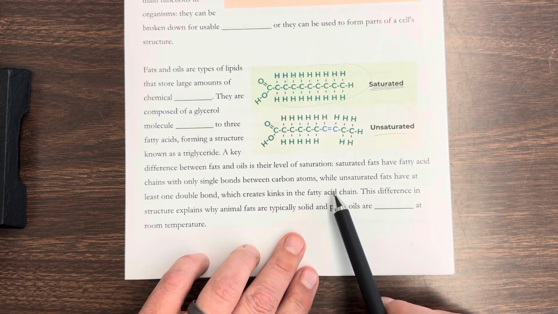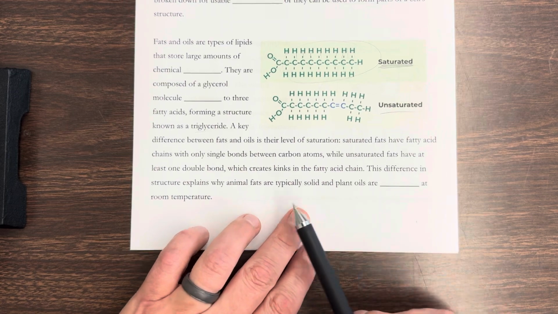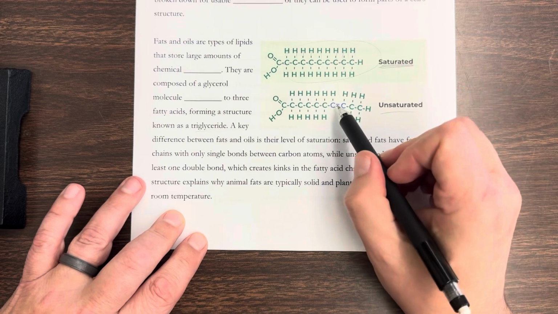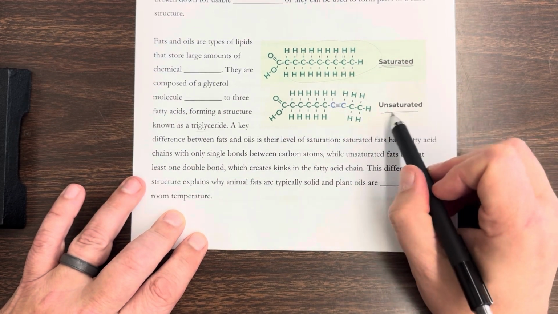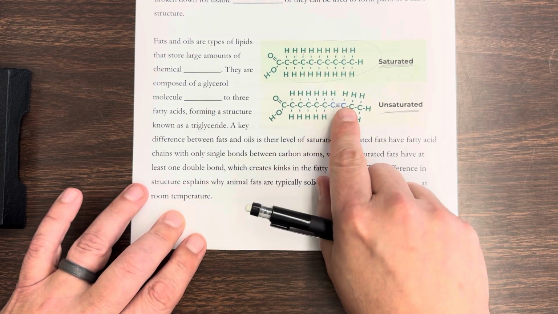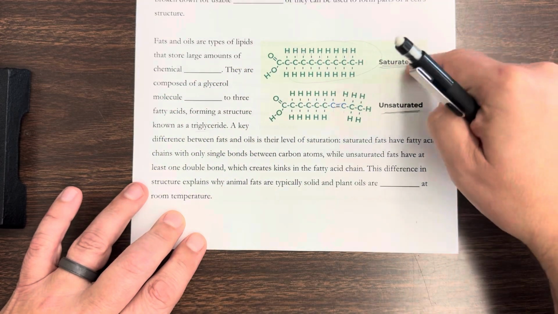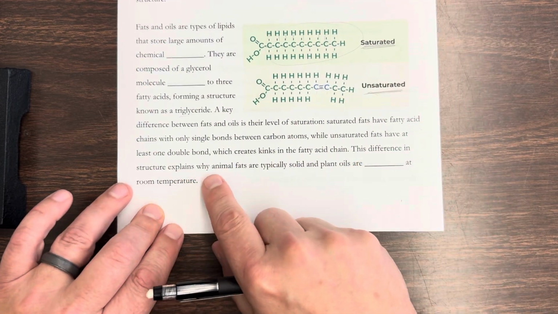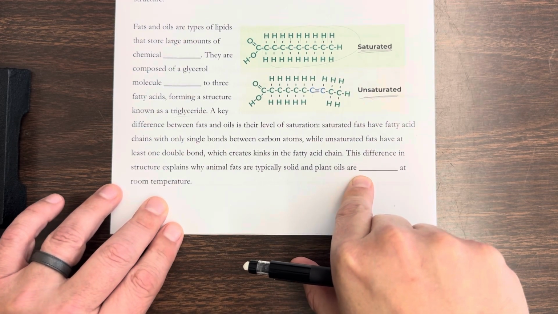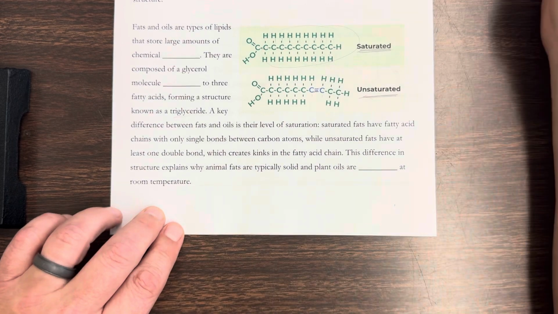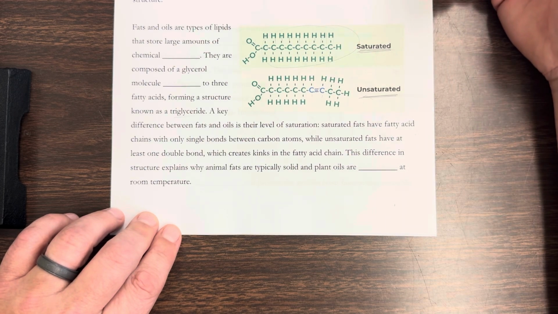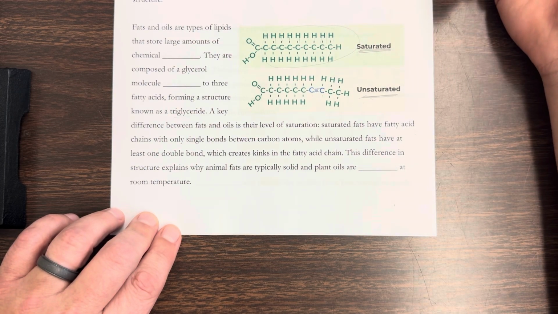While unsaturated fats have at least one double bond, which creates kinks in the fatty acid chain. One double bond here means it's unsaturated, no hydrogens coming off of there. So the chain kinks, it's not straight like the saturated. This difference in structure explains why animal fats are typically solid and plant oils are liquid at room temperature. You could think of lard, which is used for cooking, is solid at room temperature, but vegetable oil is a liquid at room temperature, okay?